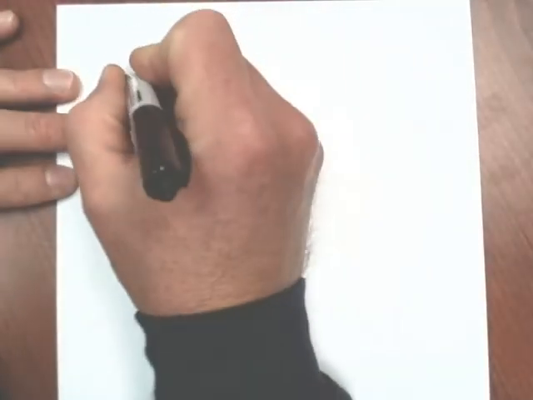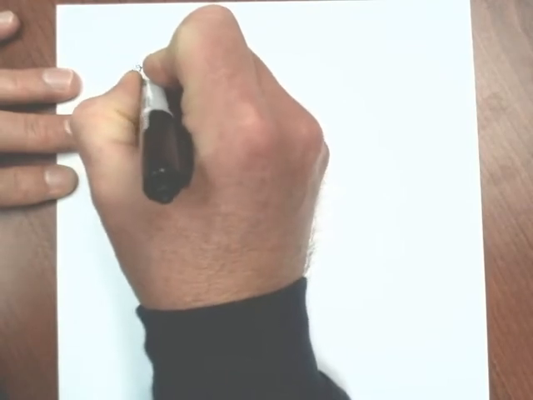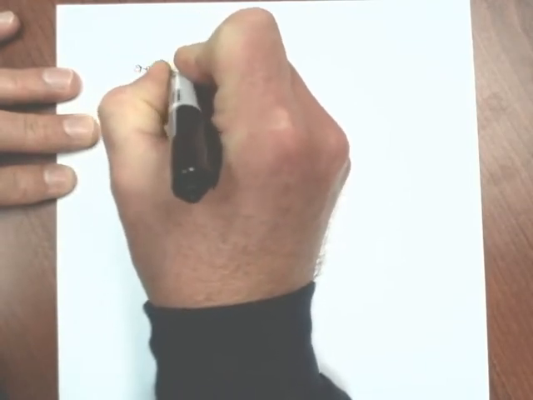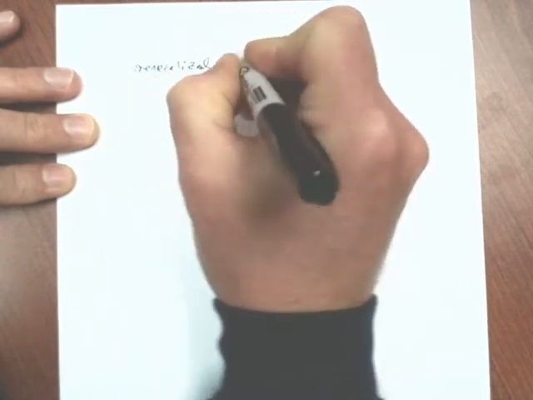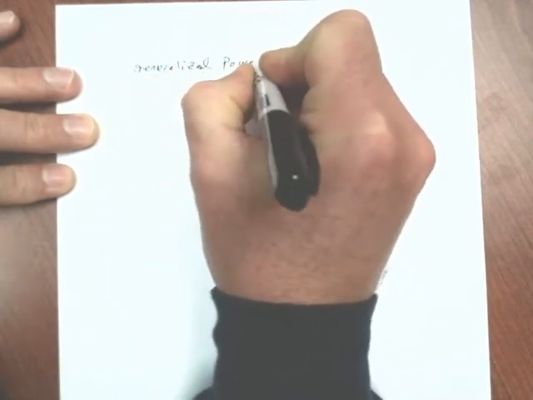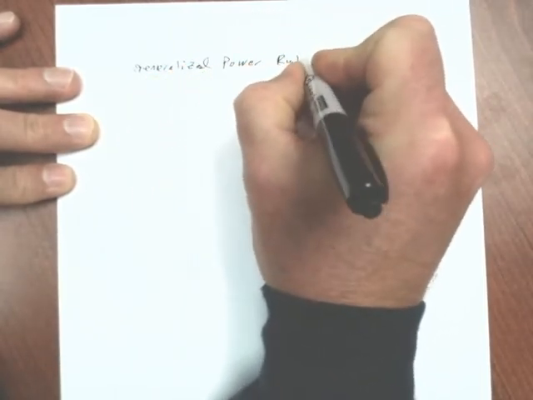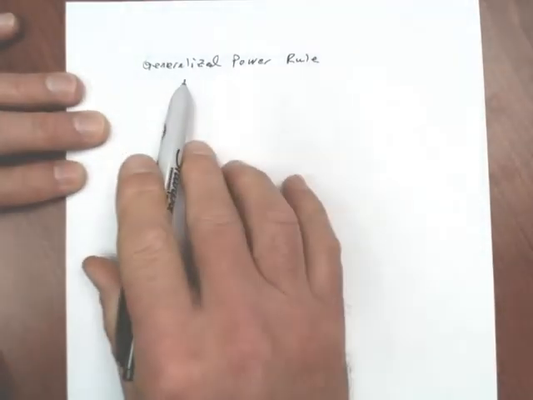Okay, the last rule we're going to cover is the generalized power rule. Now, we've already studied, the first rule we studied, in fact, was called the power rule.